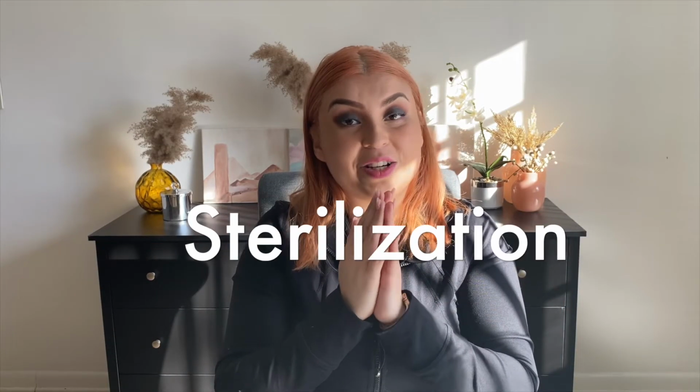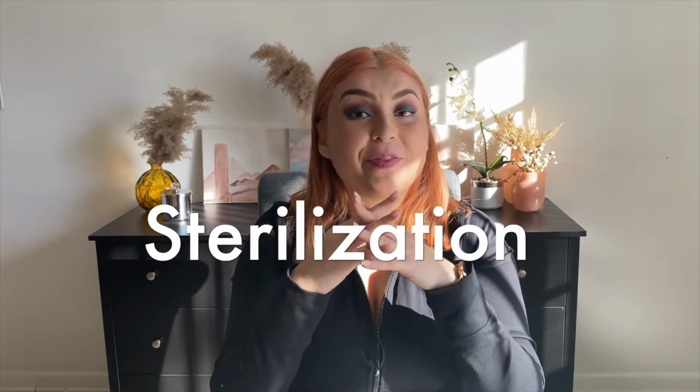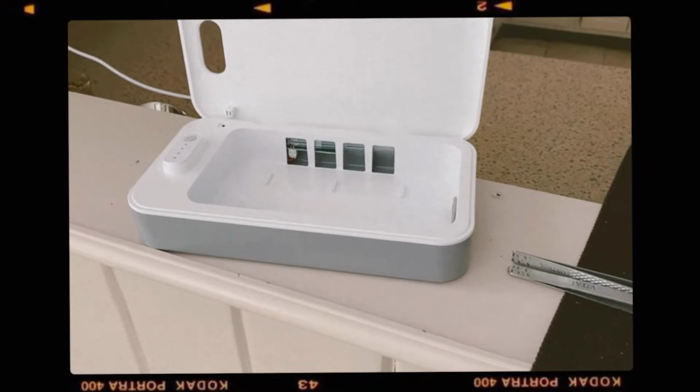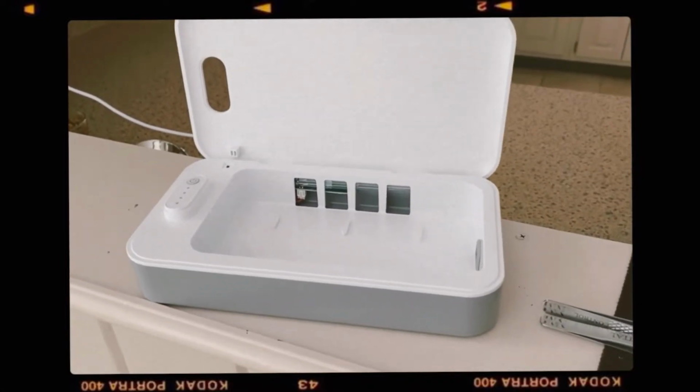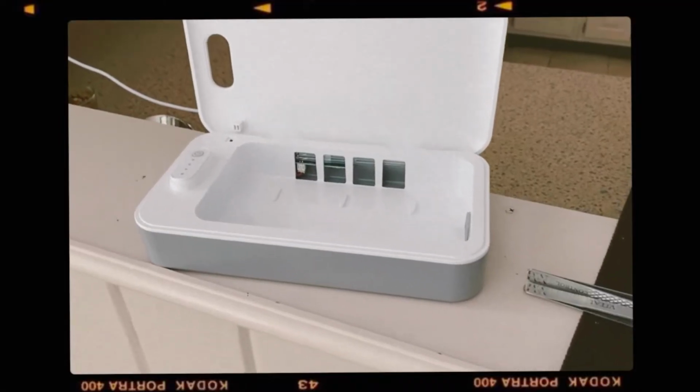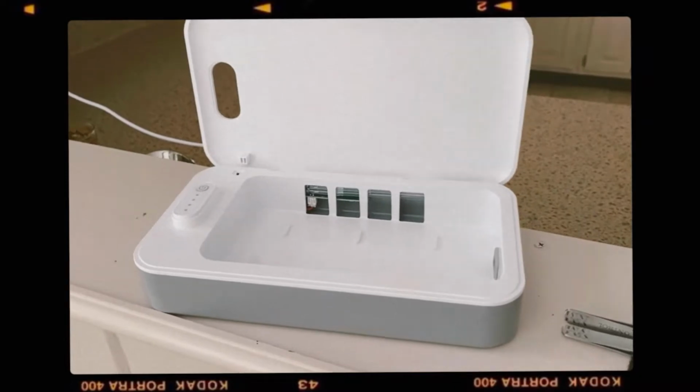Finally, we are going to move on to the third phase, which is sterilization. Here we are going to find fun tools that are a little more complex, such as this one, which is an ultraviolet lamp. With the whole pandemic and COVID-19, these ultraviolet lamps have been a little more common, but before they were mostly used by stylists.